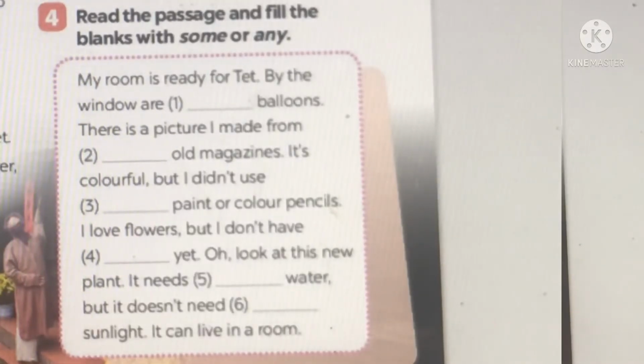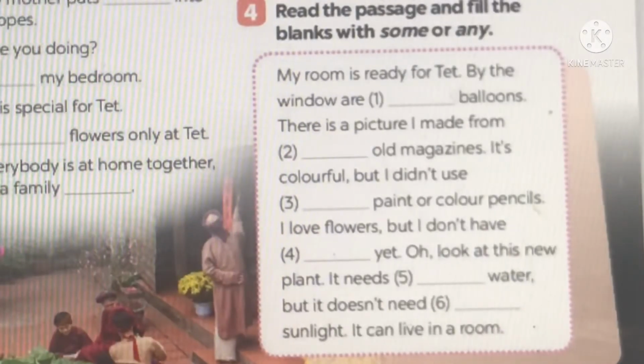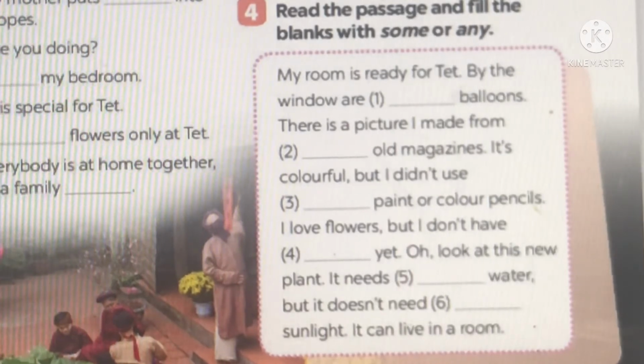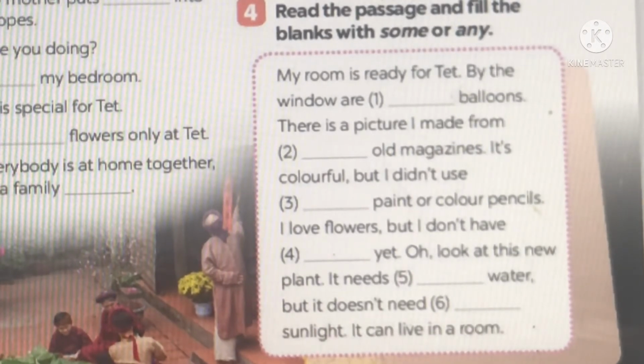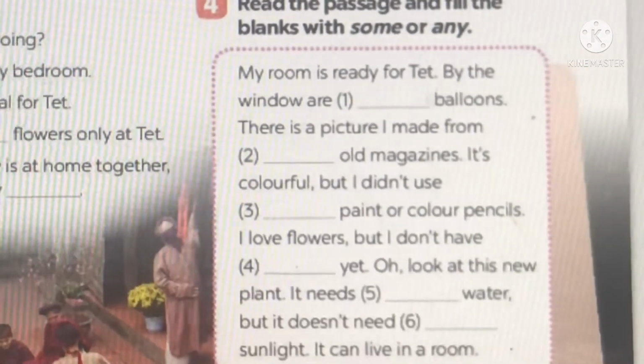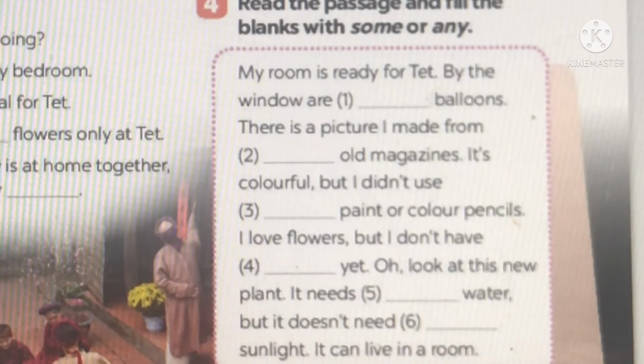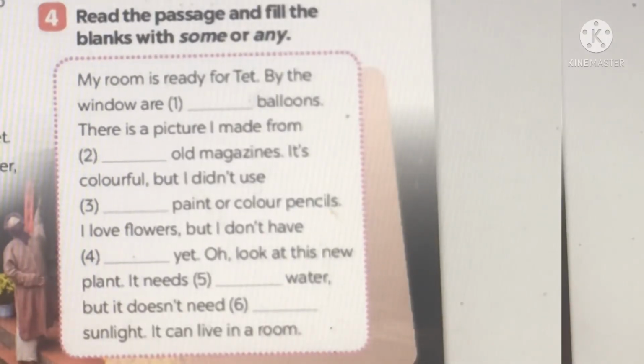Now, let's move to a gap filling exercise. Read the passage and fill the blanks with some or any. My room is ready for Tết. By the window are some balloons. There is a picture I made from some old magazines. It's colorful, but I didn't use any pens or color pencils. I love flowers, but I don't have any yet. Oh, look at this new plant. It needs some water, but it doesn't need any sunlight. It can live in a room.